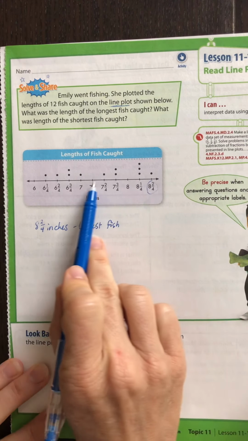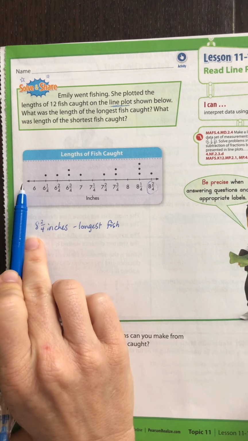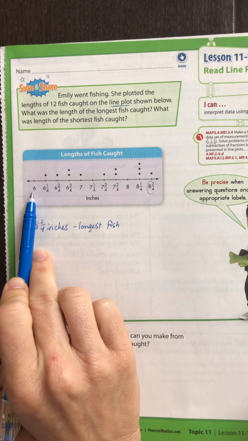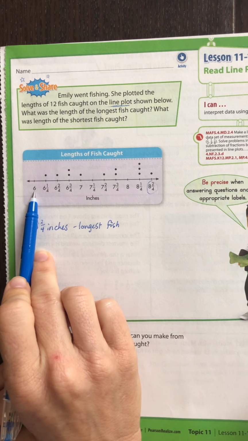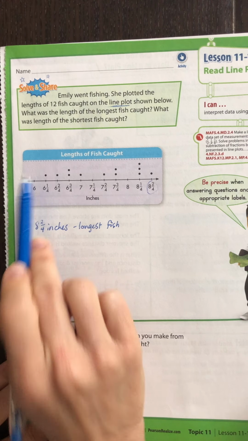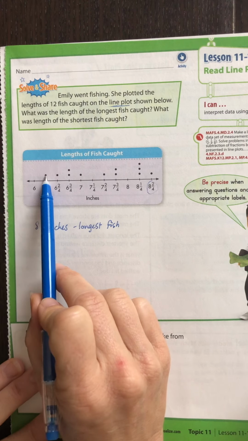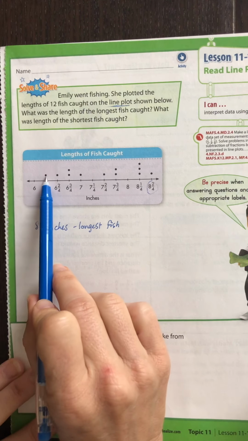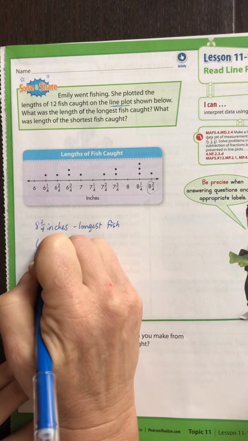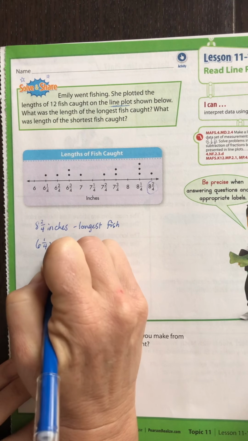Likewise, going back the other direction, we go all the way to the left. We see our lowest number is a 6, or the shortest. However, there are no dots. So the shortest fish was not 6 inches. We look for the first dot furthest to the left. Our shortest fish was 6 1/4 inches.